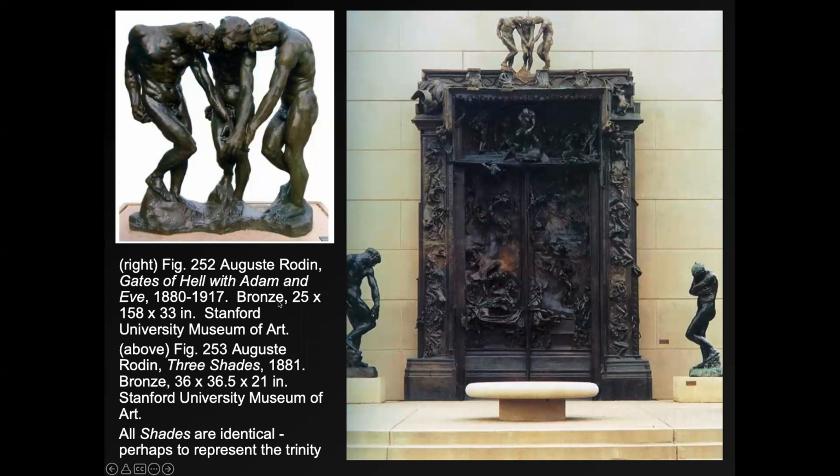So in Rodin's The Gates of Hell with Adam and Eve, he's using rhythm to express a bunch of different ideas. This one, The Gates of Hell with Adam and Eve, is exactly what you would expect it to be. It's about someone standing over hell. You can see that right here.